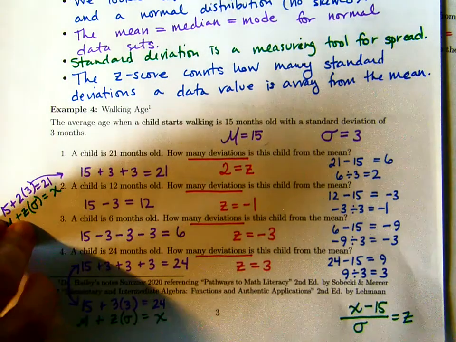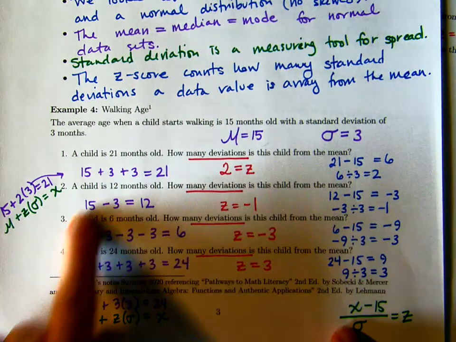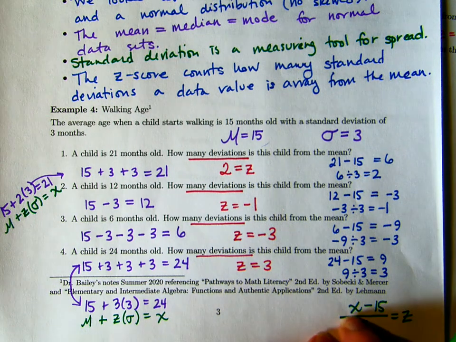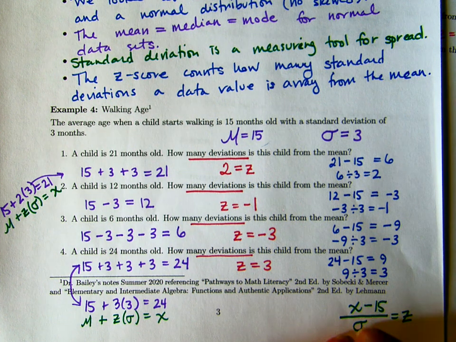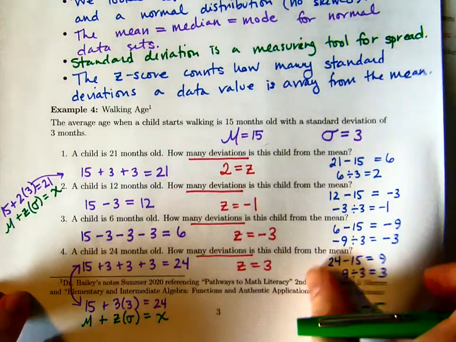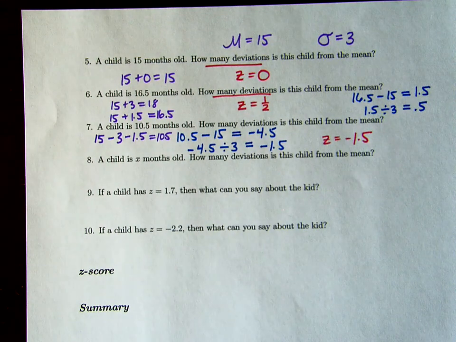Ooh. Okay, so I see two different things that people could write here. Either you could use this purple logic, and you would come up with this pattern: the mean plus z times the standard deviation equals the age of the child. Or you could take the age of the child, take away the 15 to find the difference, and then divide by the standard deviation to find out how many times that goes into it. And that will give you the number of deviations away this child is from the mean. So I see two different formulas we could write here.